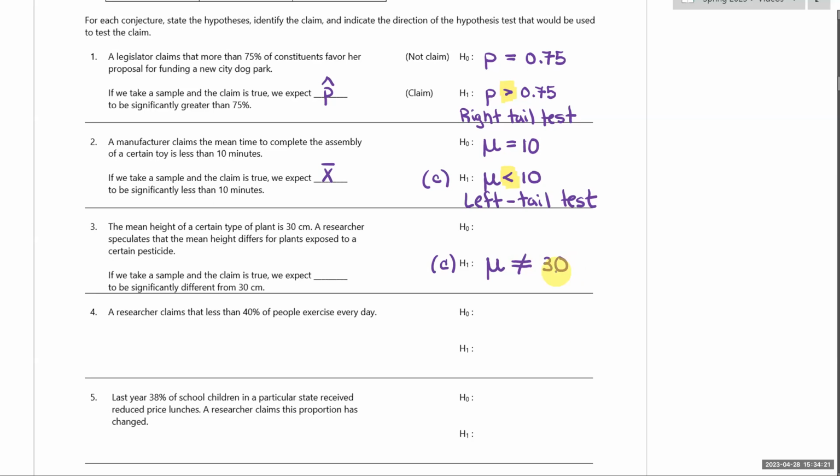So if we went out and did a study and took a sample of plants exposed to the pesticide, then that sample mean, I would expect it to be significantly different. So maybe it'll be much smaller than 30, or maybe it will be much bigger than 30. Either way, it would convince me that the mean is not 30.